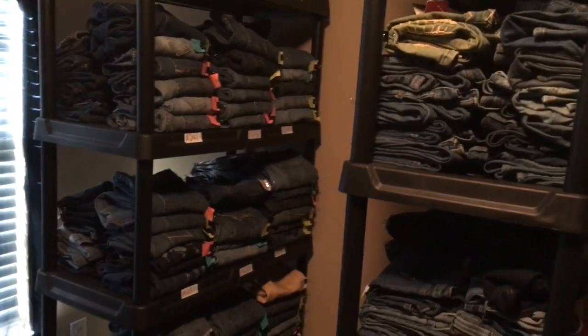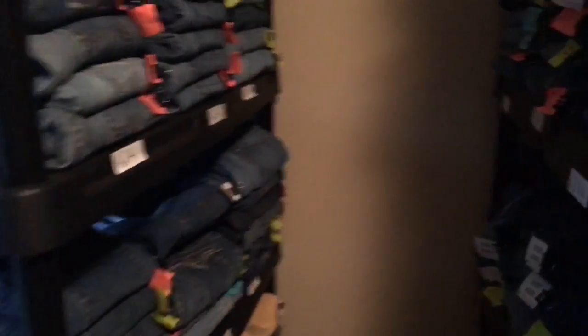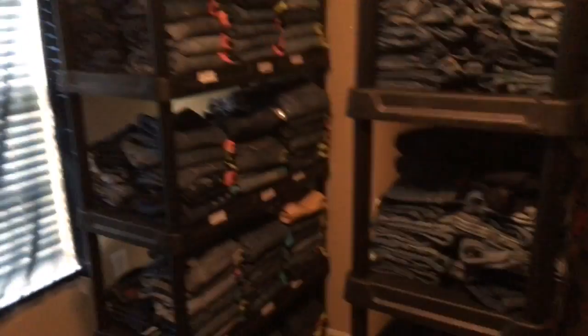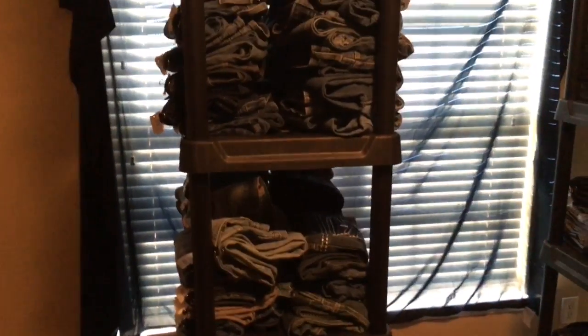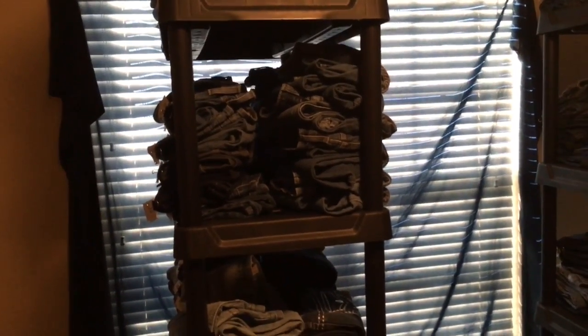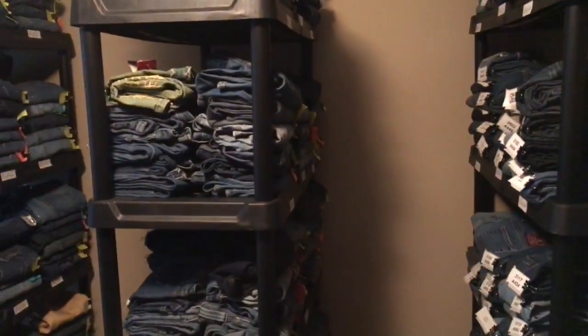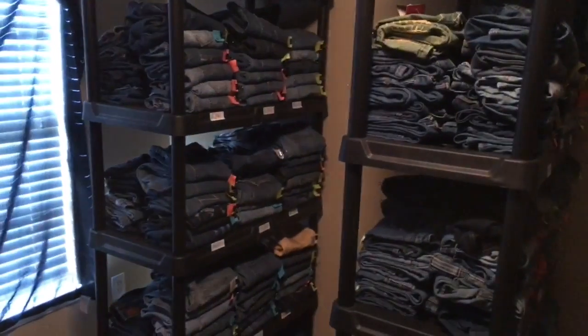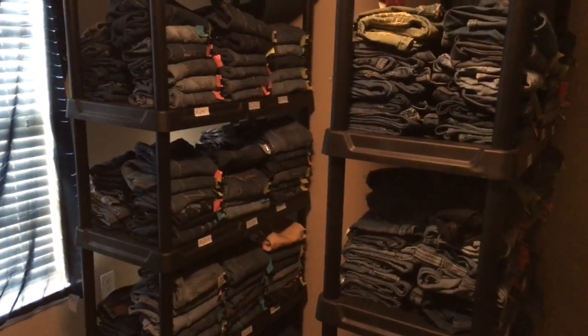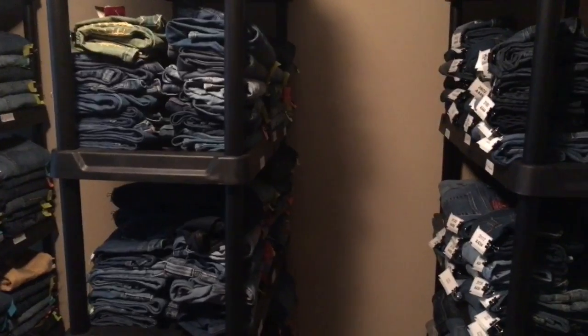But honestly, I love this system, and I can get in here and get to the jeans, even ones that are like here. I'm sorry the light's kind of low, but this has been by far the best inventory system I've had. It's allowed me to keep track of items. It's allowed me to manage the storage efficiently. It's allowed me to add on to it. Each of these shelving units is usually about $40, maybe a little less at Lowe's or Home Depot. Blackhawk is the name of them. I think I've mentioned them before.